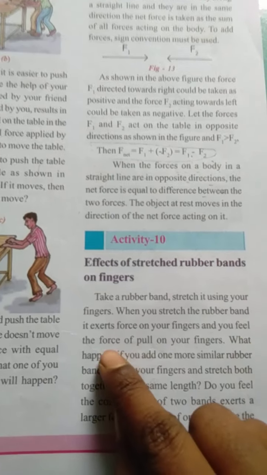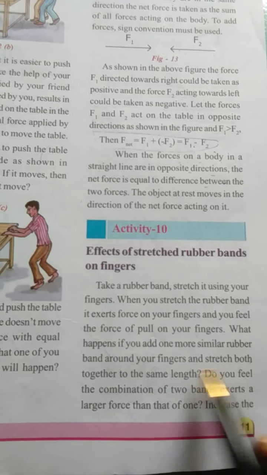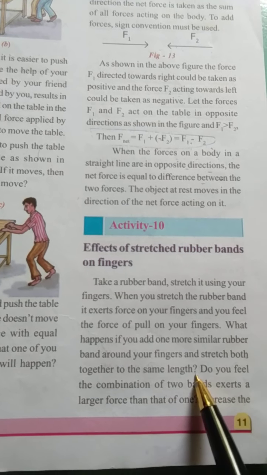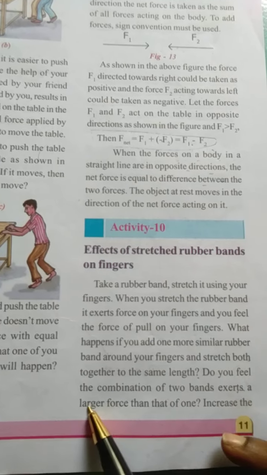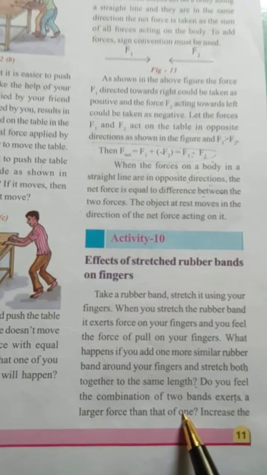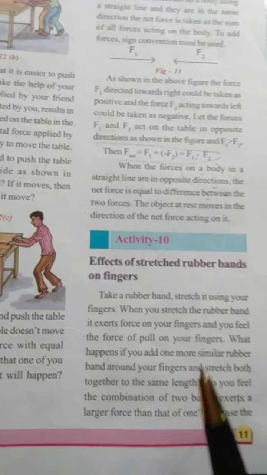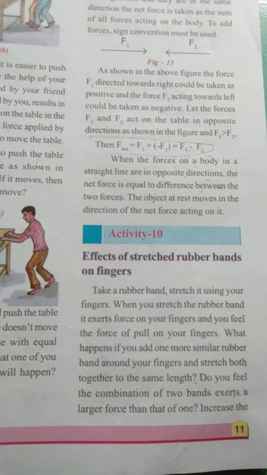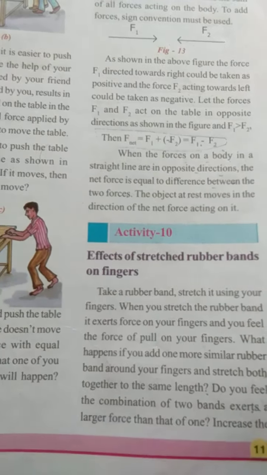Yes or no? What happens if you add one more similar rubber band around your fingers and stretch both together to the same length? What happened? Do you feel the combination of two bands exerts a larger force than that of one? Yes, definitely it exerts a larger force. When one rubber band is stretching, it is acting with a small force. When two rubber bands are stretching, it acts as a large force.